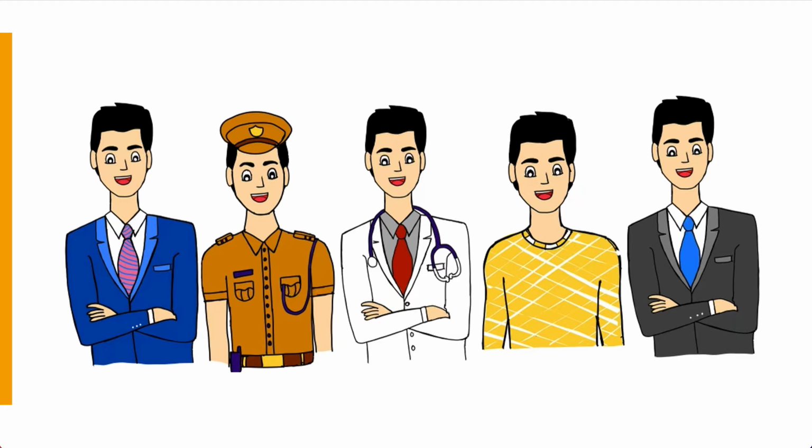His mother, or the boy's parents, have put different clothes on the boy at different times for different competitions, whether it is a businessman or a police person or a doctor or a player or whatever.